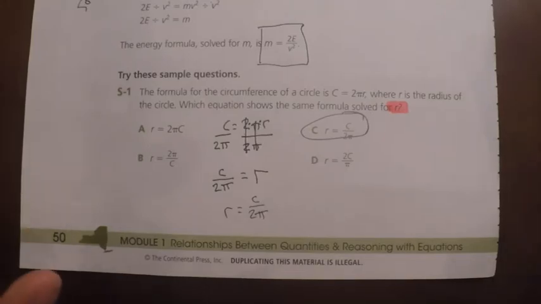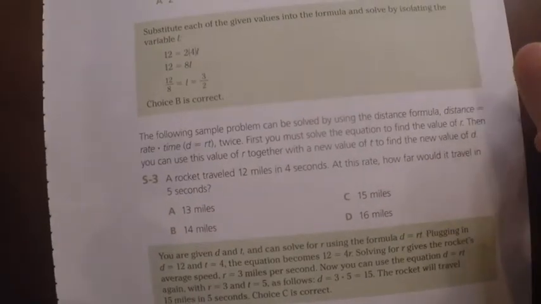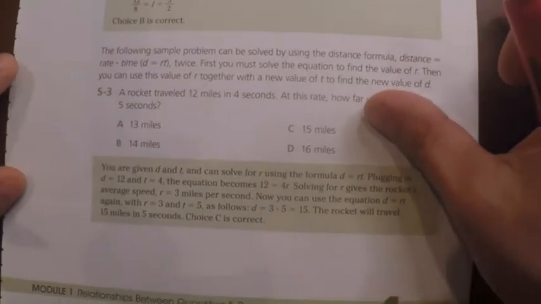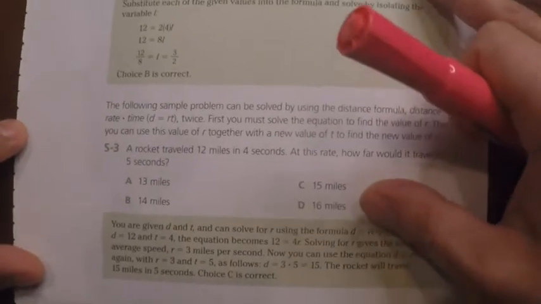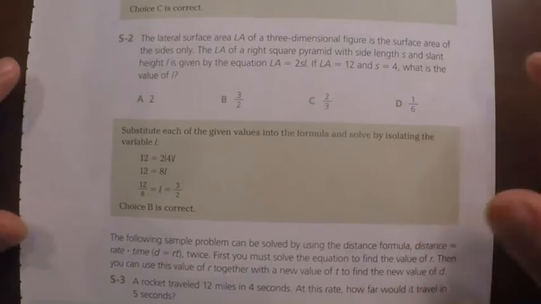Now let's take a look at sample question number 2. It says, the lateral surface area, LA, of a three-dimensional figure is the surface area of the sides only.